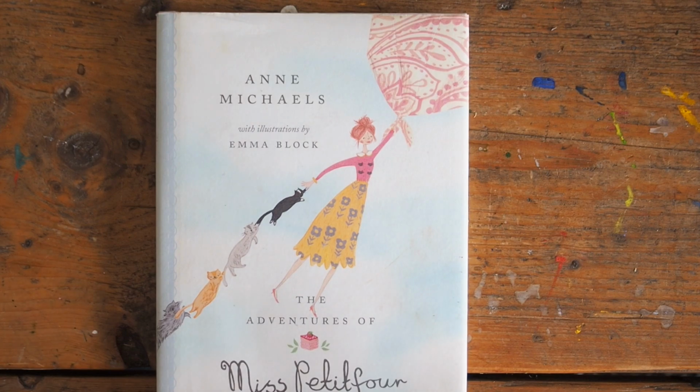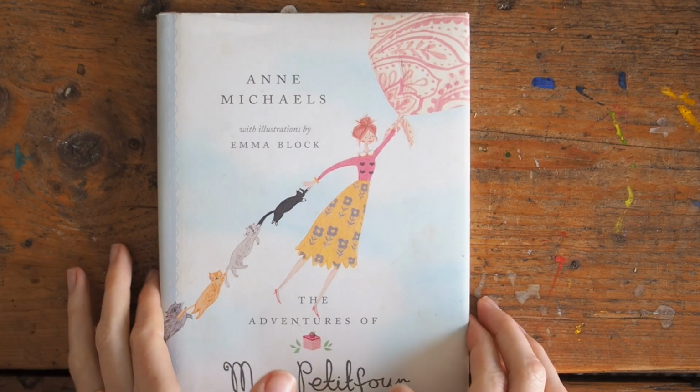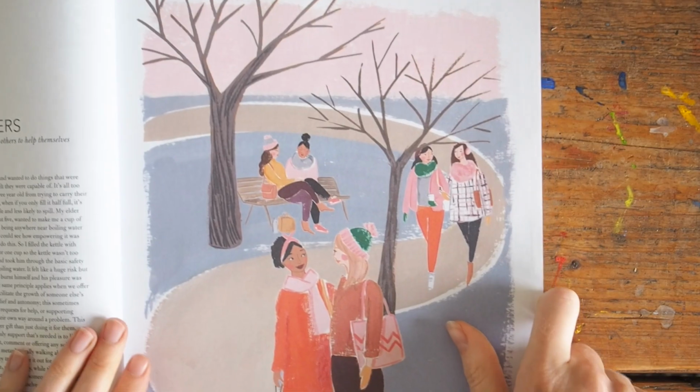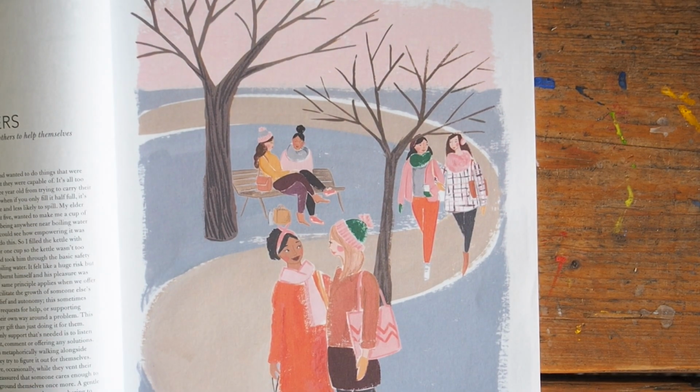But I draw people in lots of my work for lots of different projects, so away from children's book characters, I often draw people for editorial work, so I've got some examples here. These people have a slightly different feel to the work of Miss Pettifor.